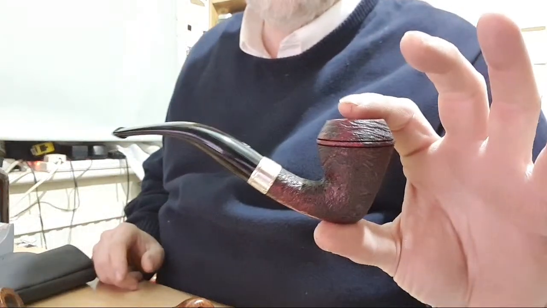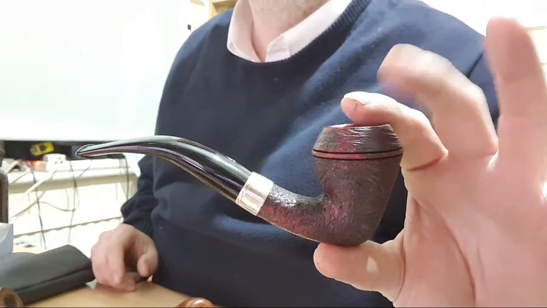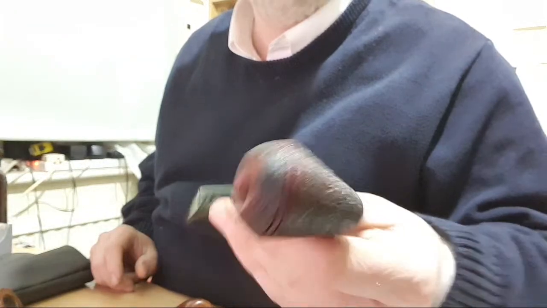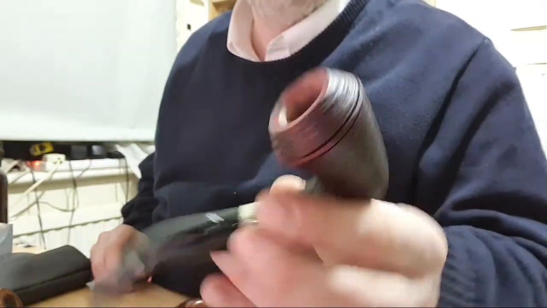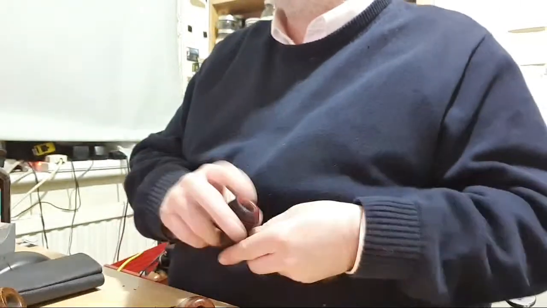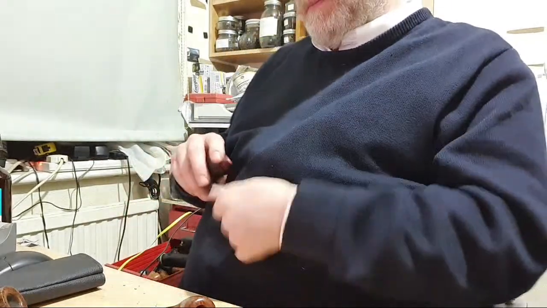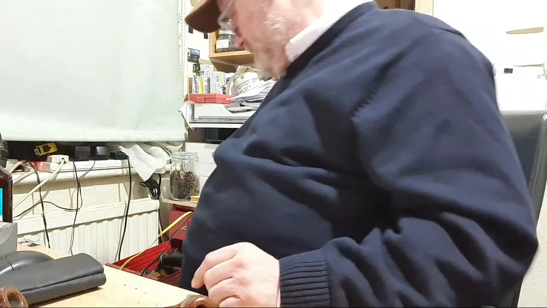This Peterson pipe of the year came in very, very nice condition. I don't need to do anything to it. It's ready to go. Very, very clean. '18 pipe of the year, silver band. Nice adhesion.